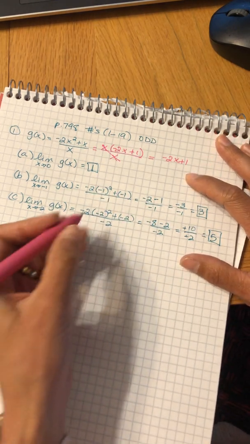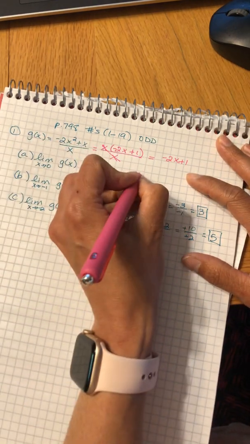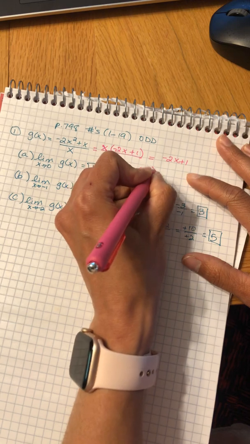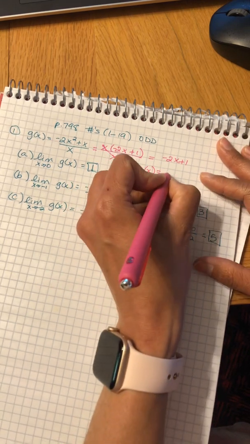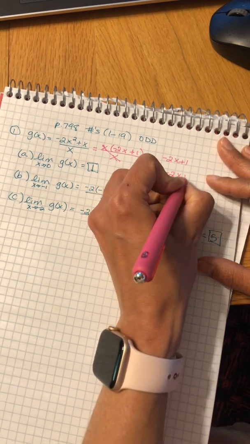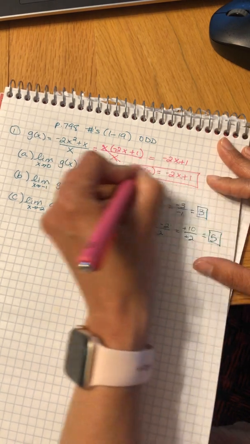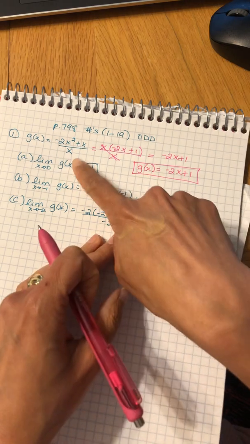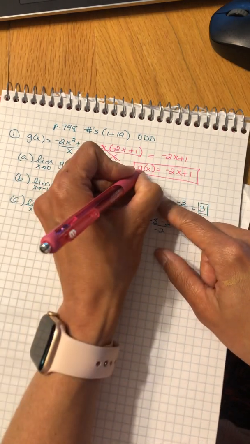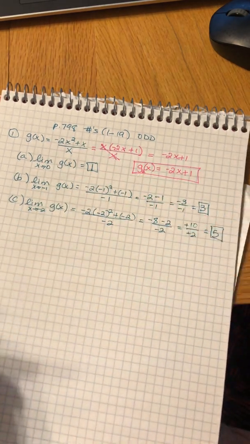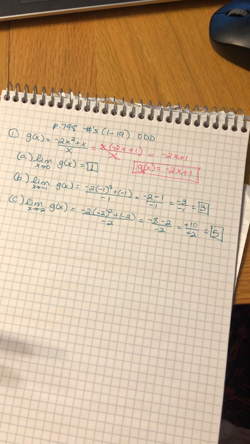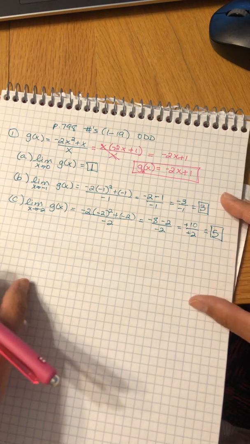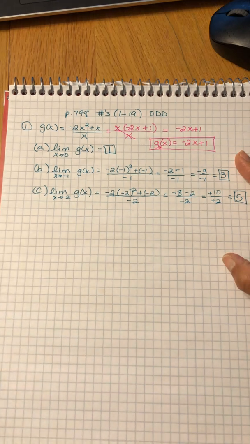So the other function that agrees with this one at all but one point is g of x equals negative 2x plus 1. Okay. Since this technically is slightly different than the original, you could even call this g sub 2, but whatever, we know it's a different function. I used a different color, that kind of says it. All right, so there's number 1.